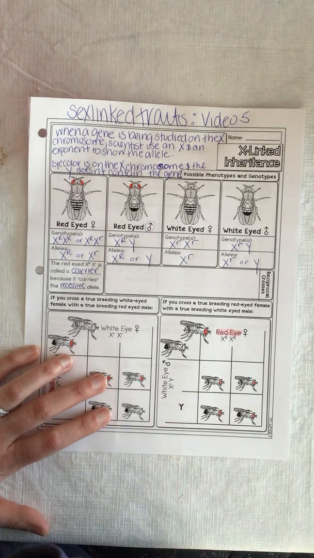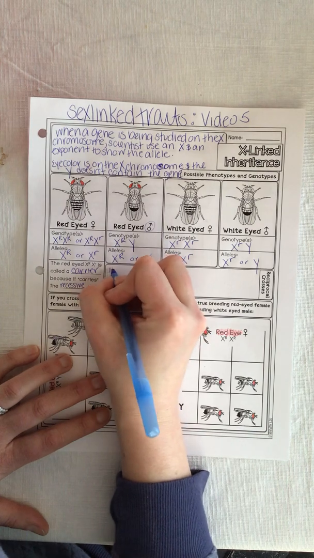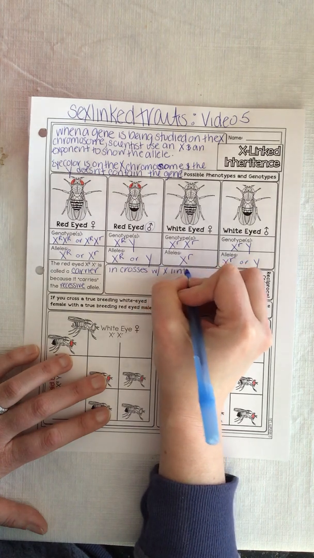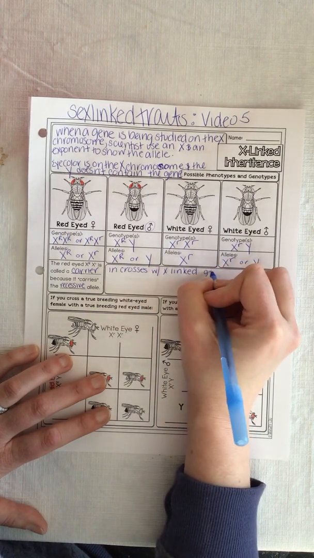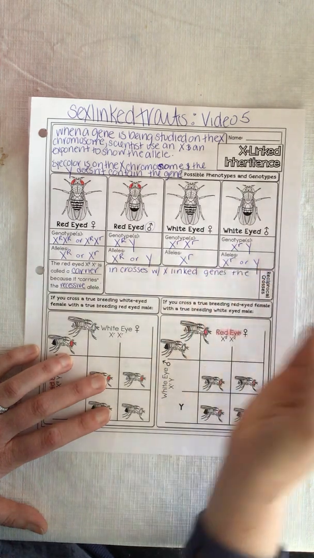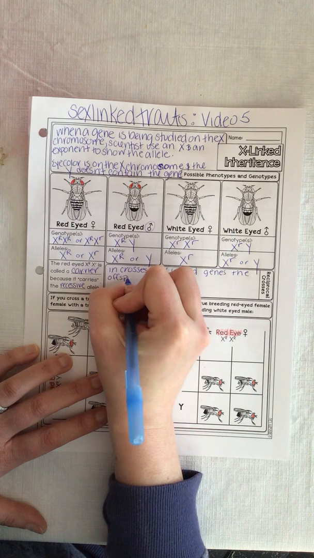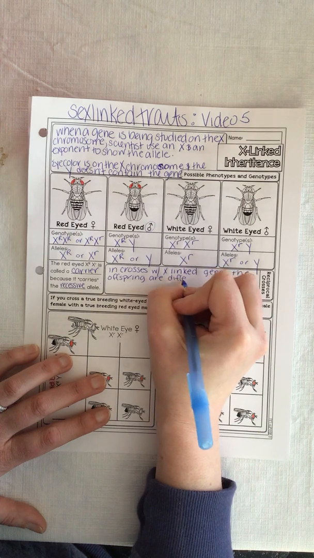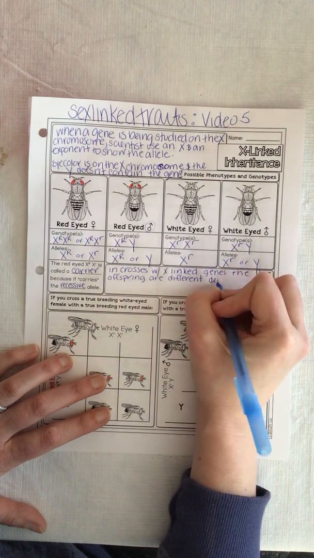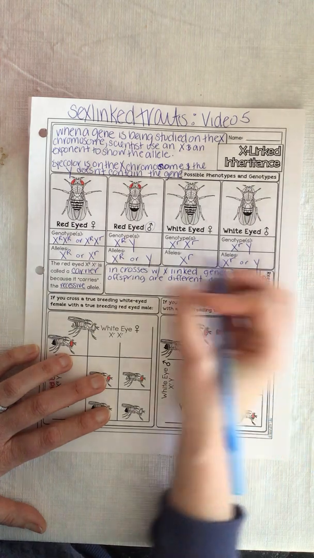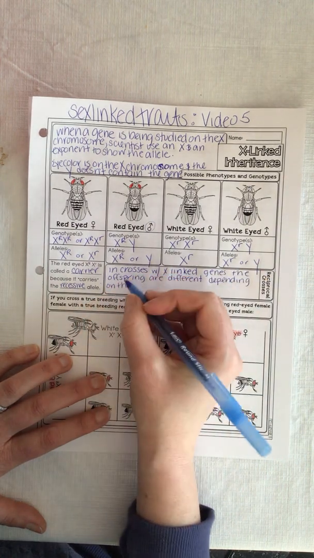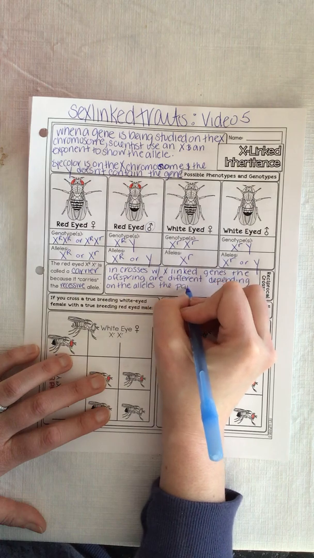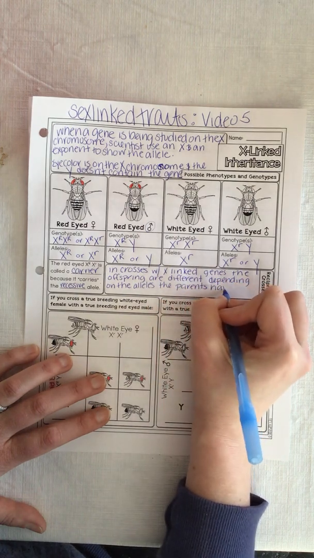All right. So in crosses with X-linked genes, the offspring are different depending on the alleles the parents have.